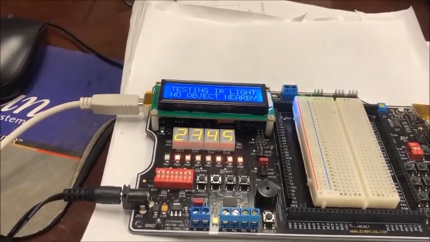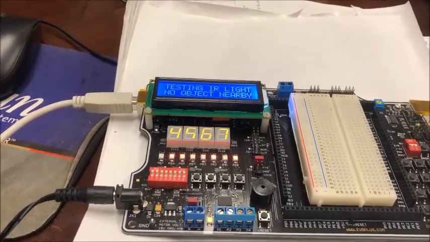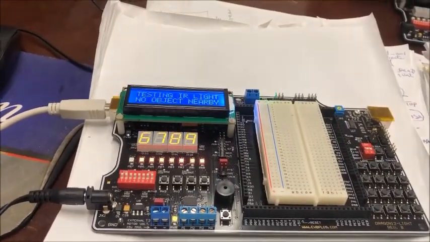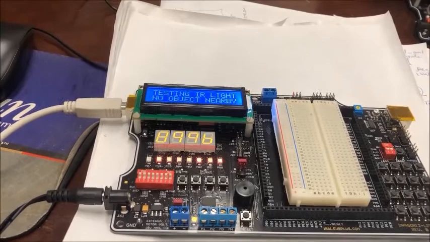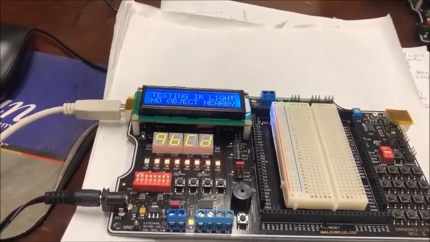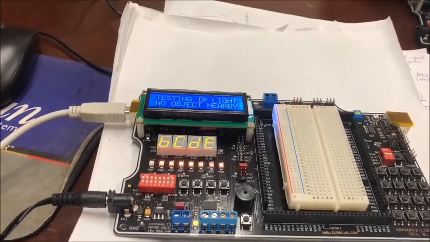I press the two switches at the same time, and now the test is running on the board. Everything is running okay. Thank you.